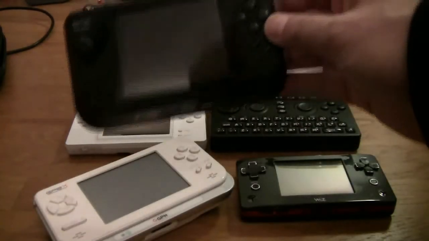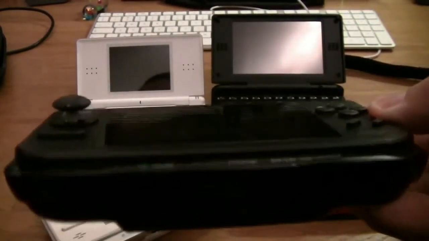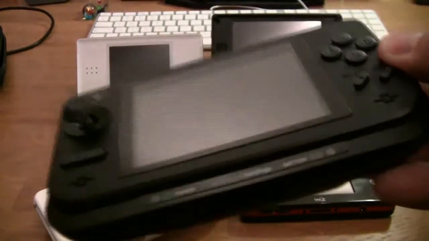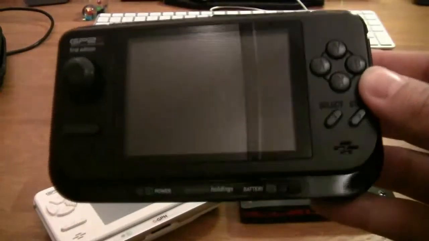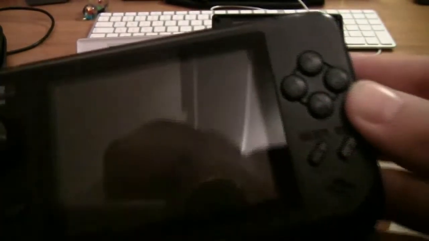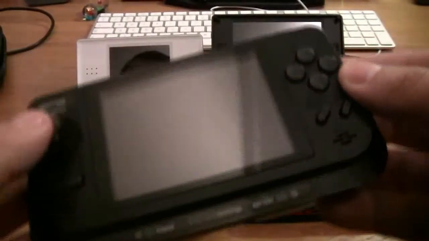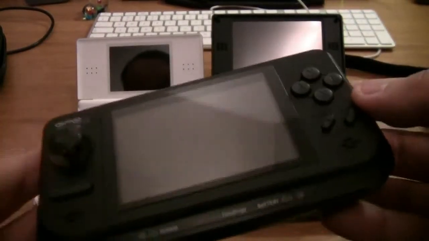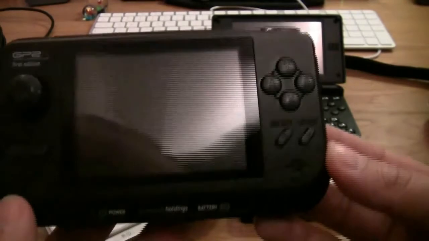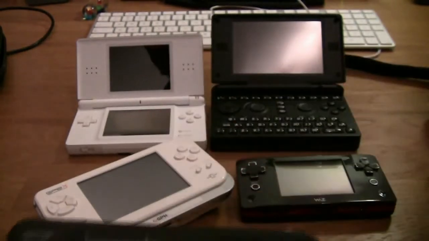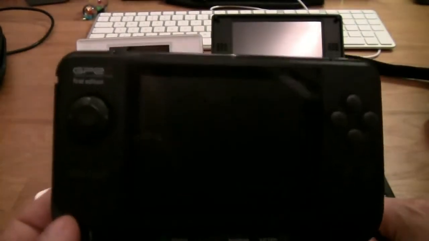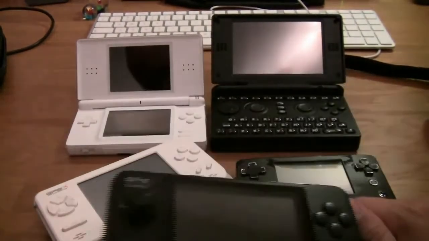Okay, here you have my original GP2X with my joystick mod. The standard joystick on this system was so bad that I actually changed it around. This is quite a nice joystick mod. But this is where it started. This is actually the first edition GP2X that came after the GP32 that I just showed you.